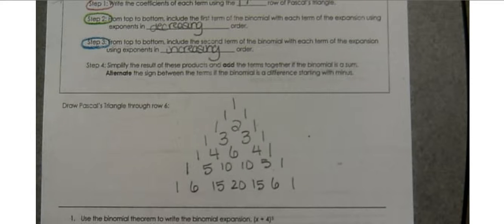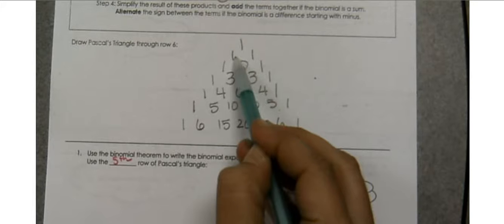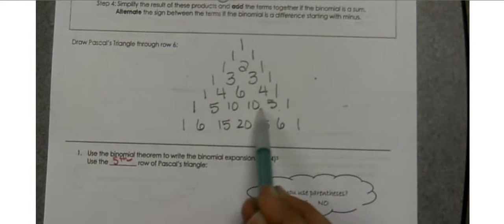Okay? So this says to use the binomial theorem to write the binomial expansion of the quantity x plus 4 to the 5th power. Because it's to the 5th power, we're going to use the 5th row of Pascal's triangle. If you're counting 0, 1, 2, 3, 4, 5, we see that we have 6 entries.